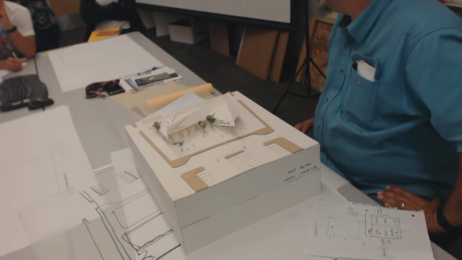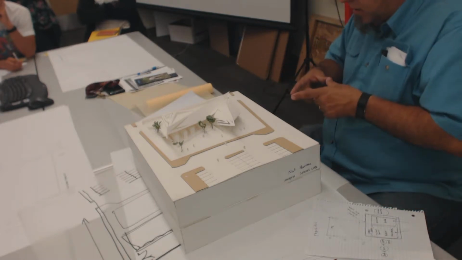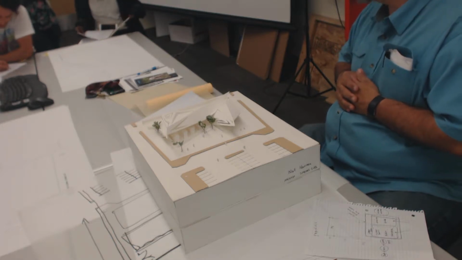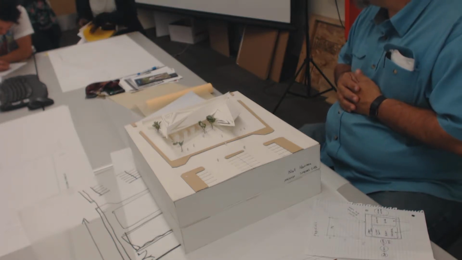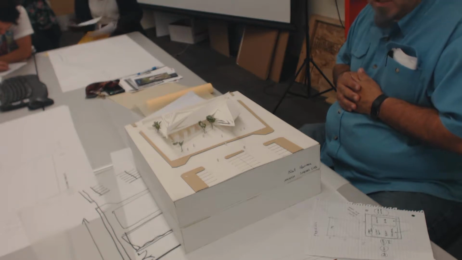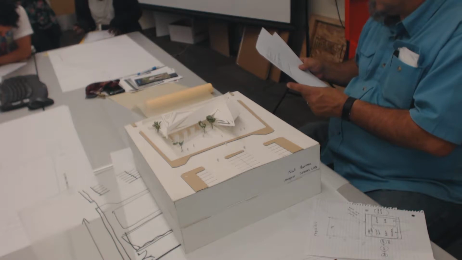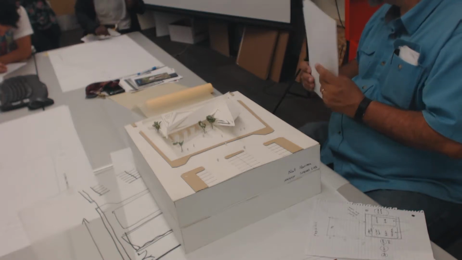The bathrooms, make them 8 feet high, whatever size they are. The snack bar, or the snack area, make it 8 feet high. The ticket booth and all that stuff, make those 8 feet high.